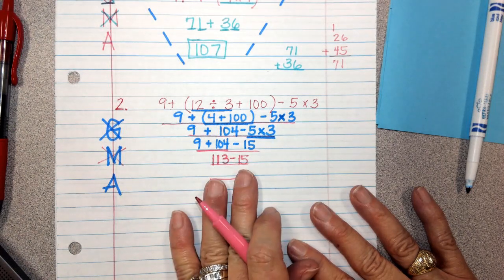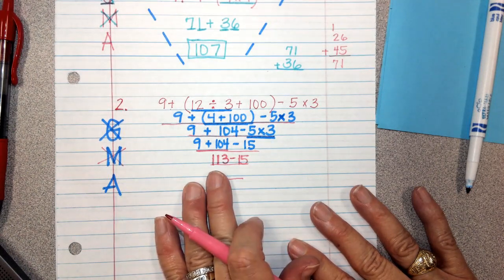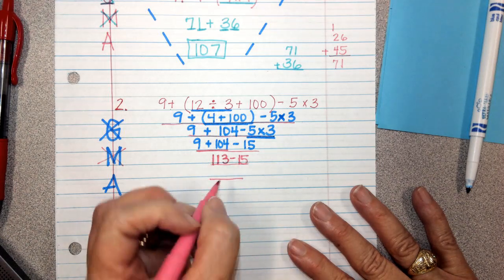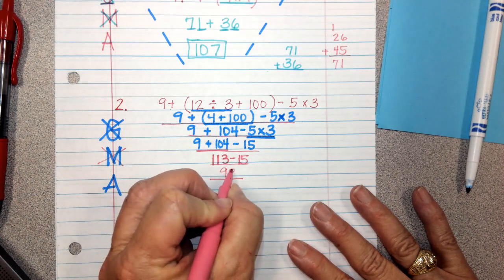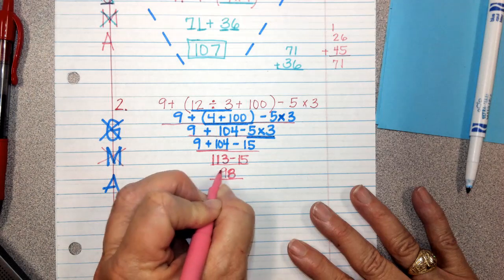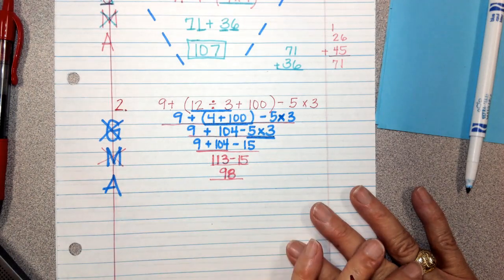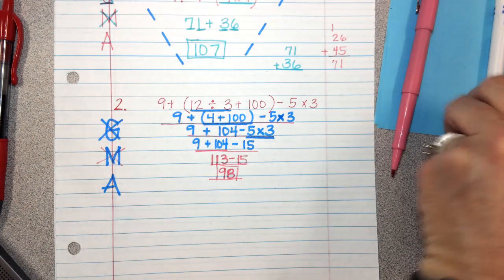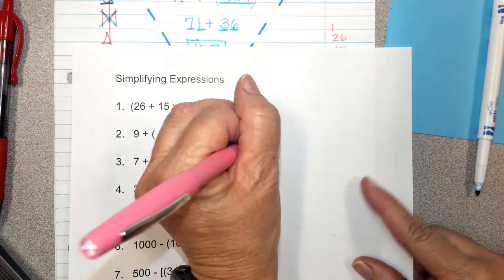And finally, I'm going to subtract 15 from the number 113. So if I take away 13, that's 100. 2 more would be 98. So my answer is 98. I'm going to box that in. And I'm going to add that to my answer sheet for quick checking.